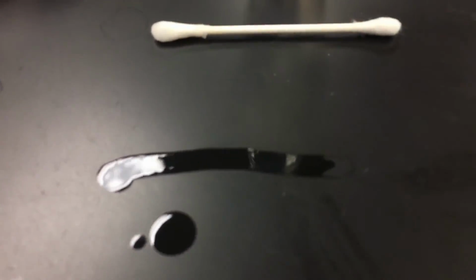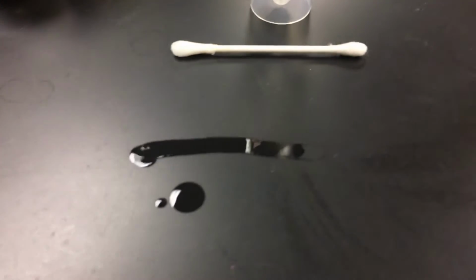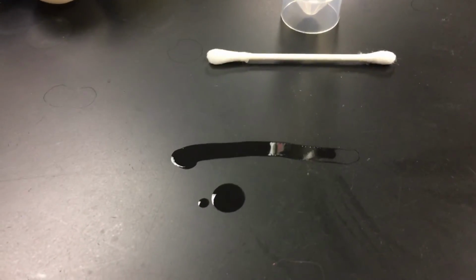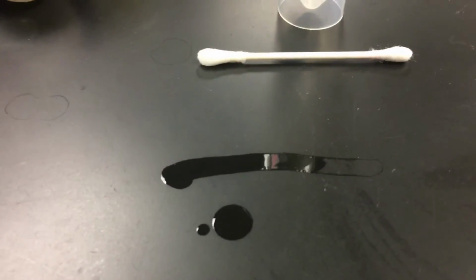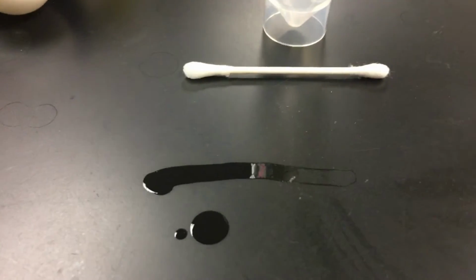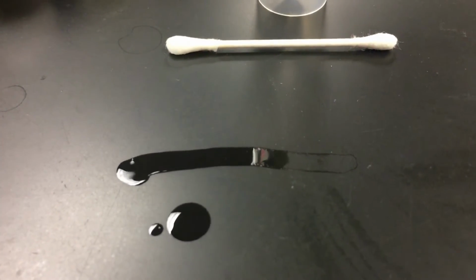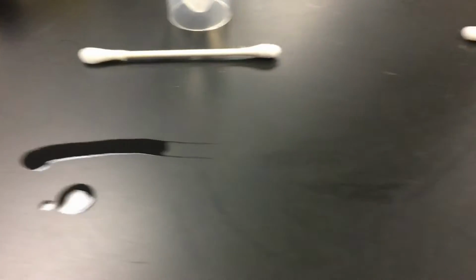Okay, these are both holding up pretty decently as far as evaporation goes, but based on the viscosity, oh, this one's starting to evaporate. Okay, based on the viscosity and the surface tension, we are seeing that our ethylene glycol has some stronger intermolecular forces, which is a little interesting. That one continues to evaporate. This one's still holding together pretty well.